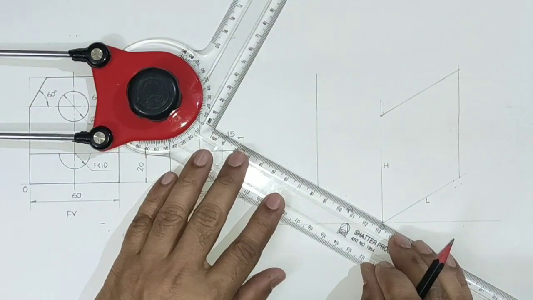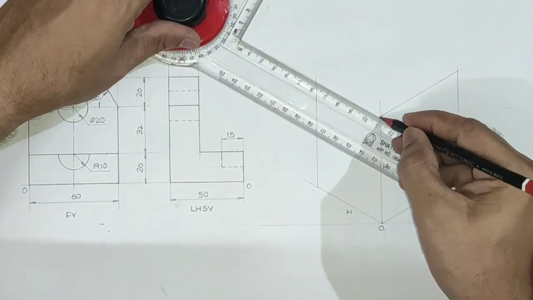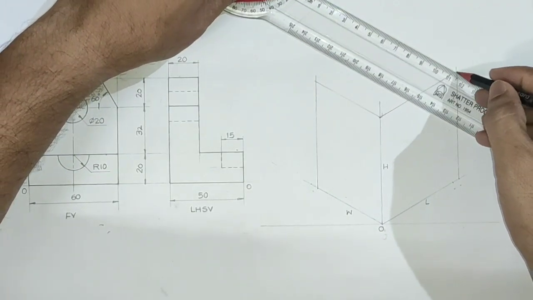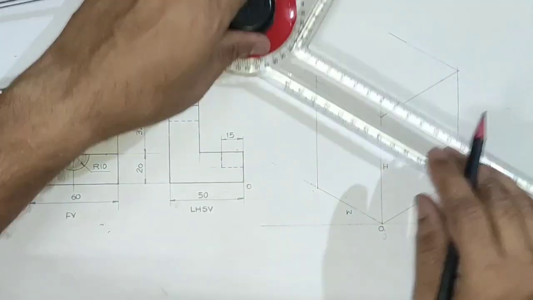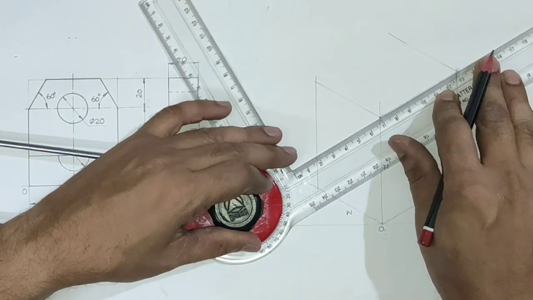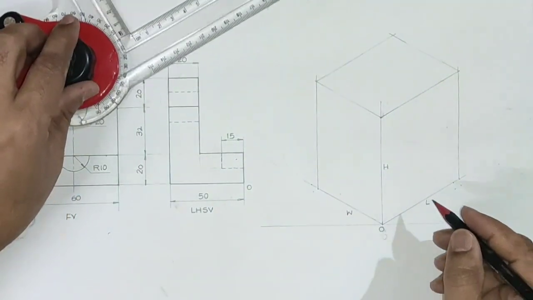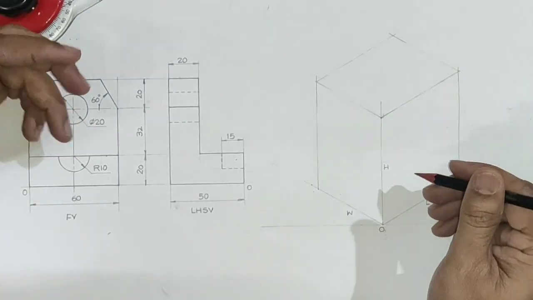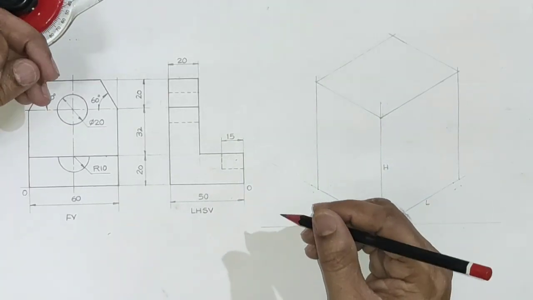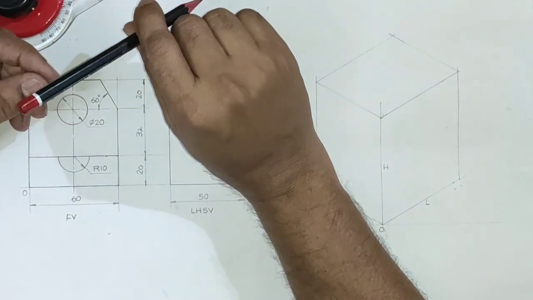Set drafter parallel to width, draw two lines parallel to width, set drafter length to length, draw line parallel to length. In this way we have constructed the initial block for the given views, and now let us put all the details inside this box and complete the object.